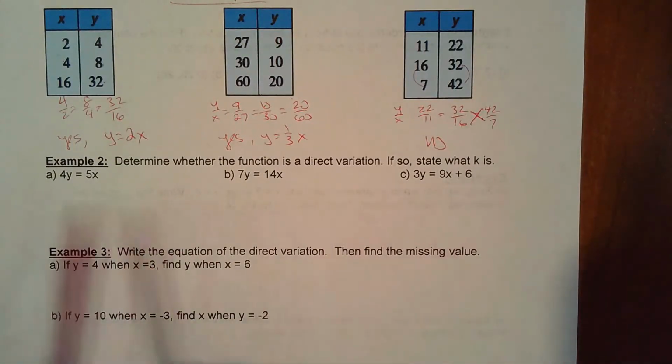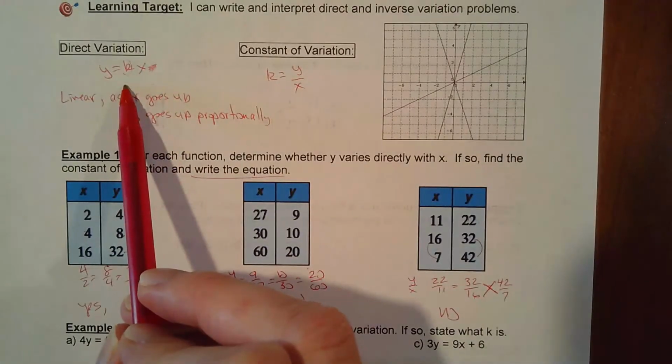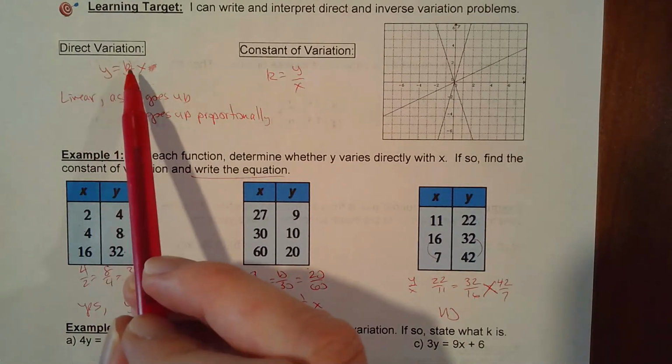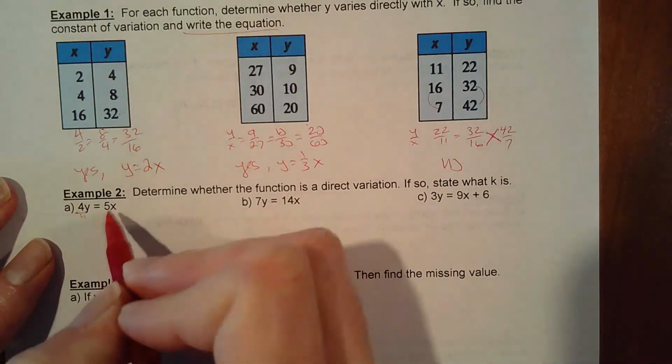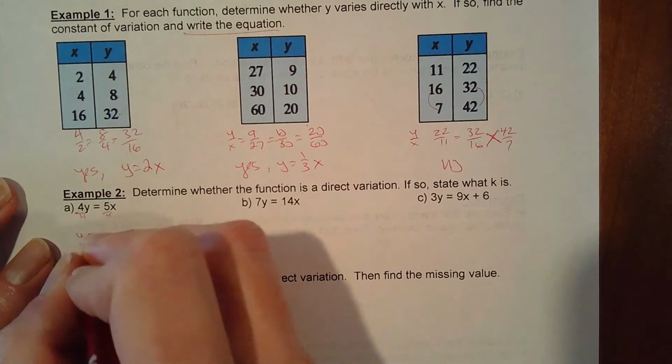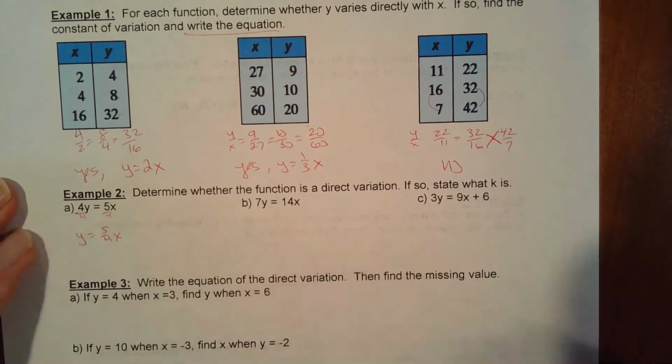So here's just some different functions. Determine whether it's direct variation. Instead of giving you coordinates, we give you the equation. What we want to know is, can I make it look like this? If I get y by itself, does it equal x times some number? Over here, if I divide both sides by 4, I'd get y equals 5/4 x.